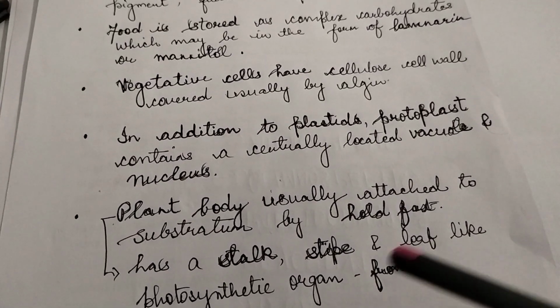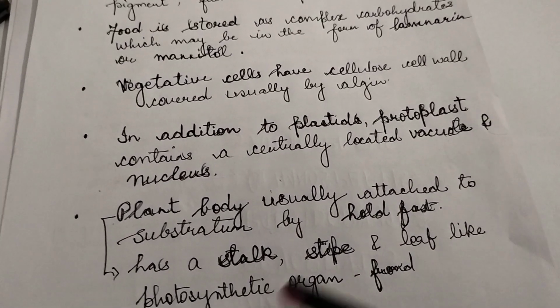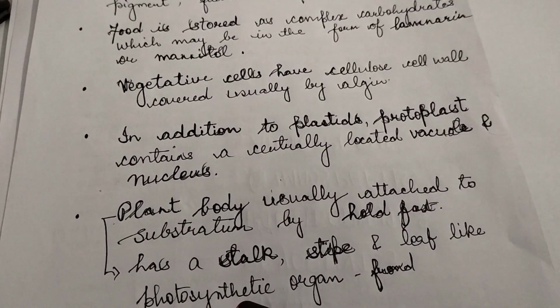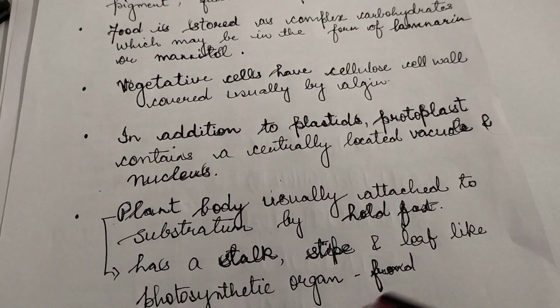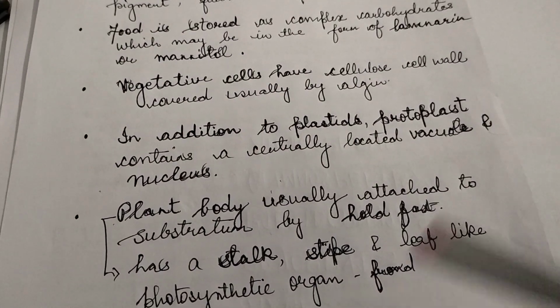It is attached usually to the substratum by the holdfast, and it has a stipe and leaf like photosynthetic organs called fronds.